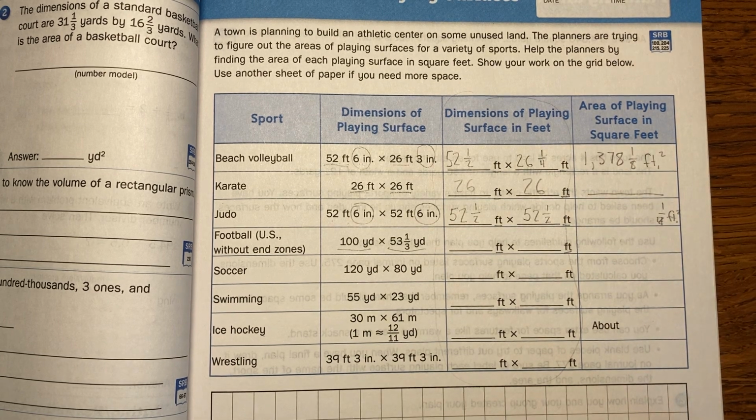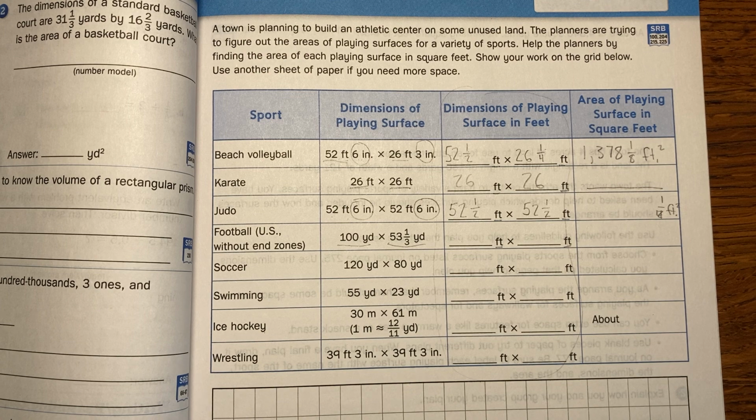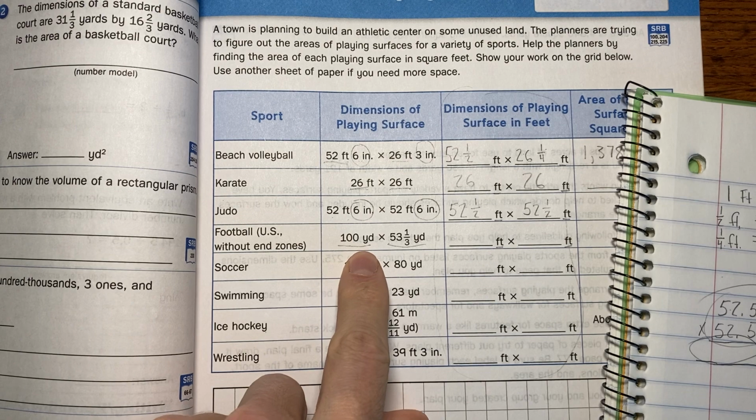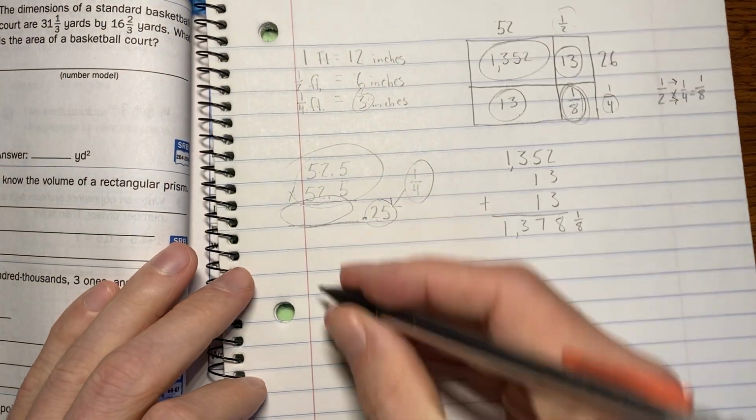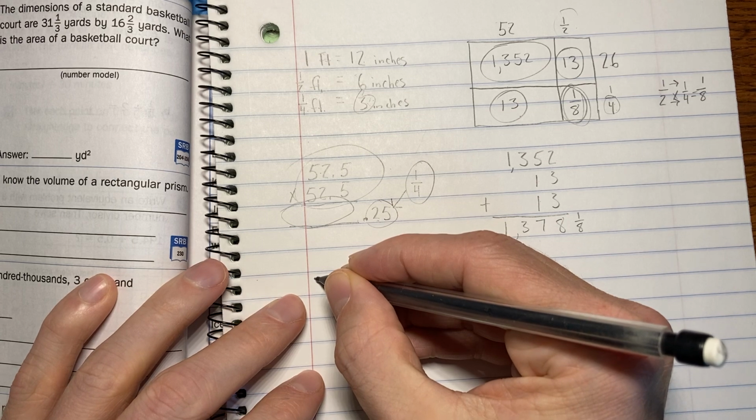Now let's see if I have enough time to fill out this third one, which is going to be our football field with no end zones. And we have a tricky part here. I'm going to throw in another conversion. We're dealing with yards. I have 3 minutes to tell this to you guys because I can only upload 15 minutes at a time.